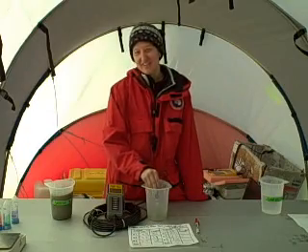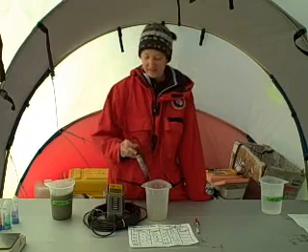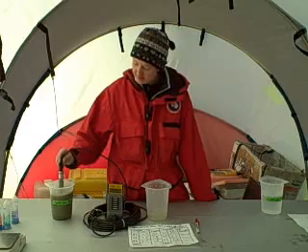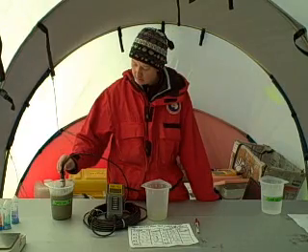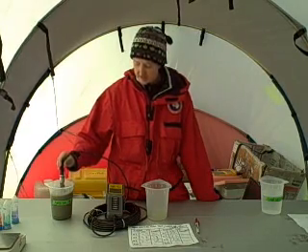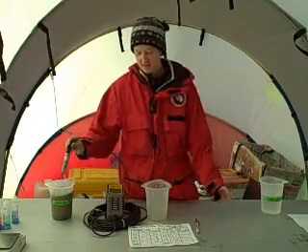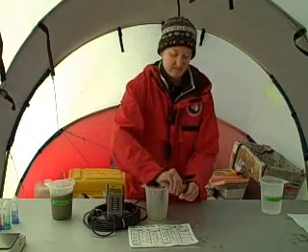For our last set of measurements, we're going to take the conductivity of the dirty ice. So we take our conductivity meter and we're going to gently stick it into the dirty ice sample. And we get a reading of 2,838. It's a big one.